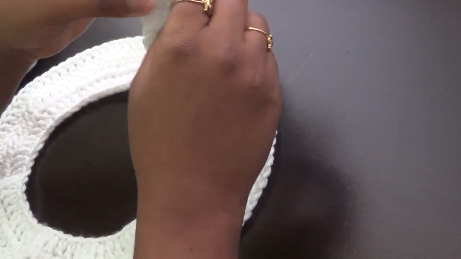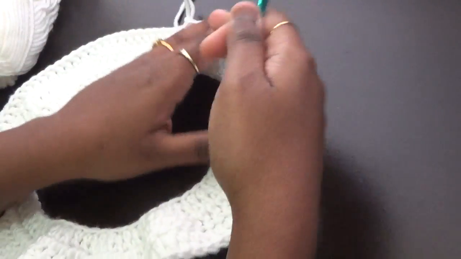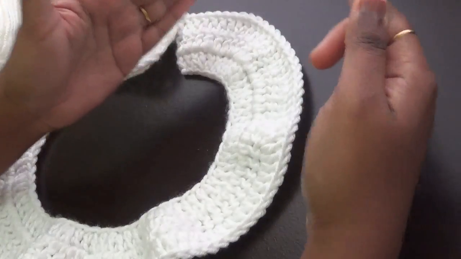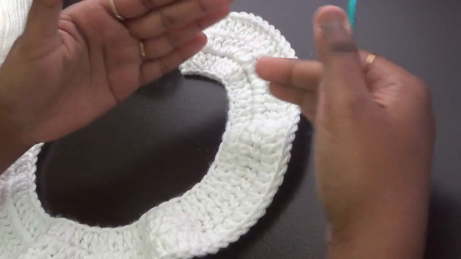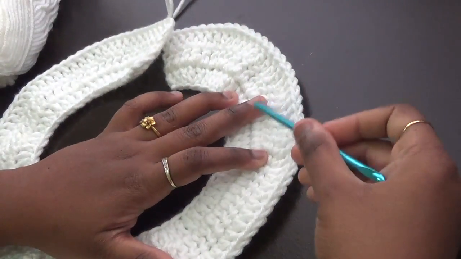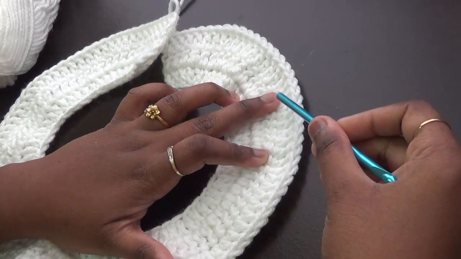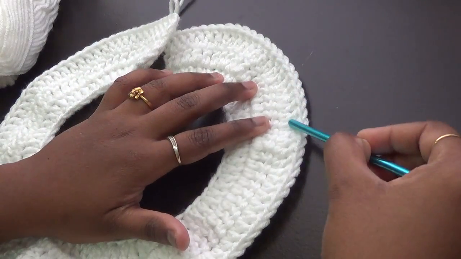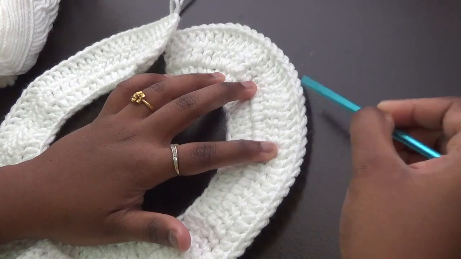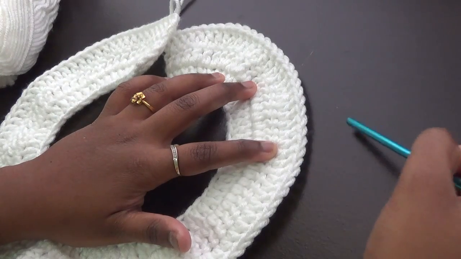To start a 4th round, as I already told, we will be gradually increasing the gap between each increase, right? So we have 8 stitches and then an increase. So on the next round we will have 12 stitches and then the increase.